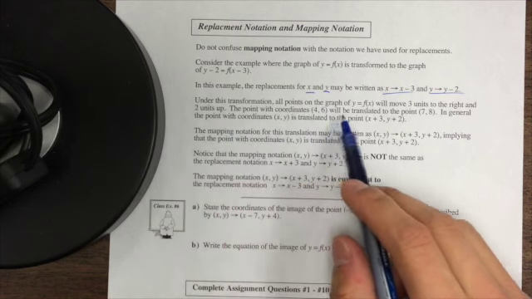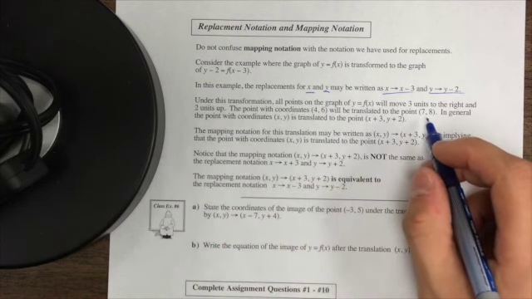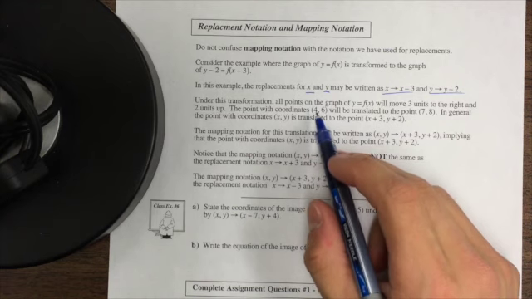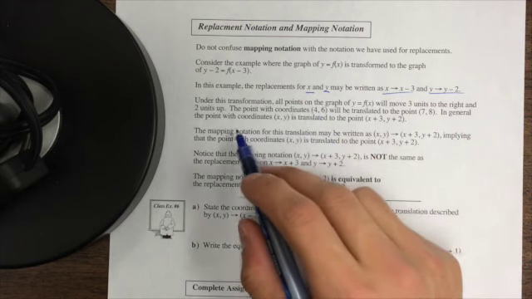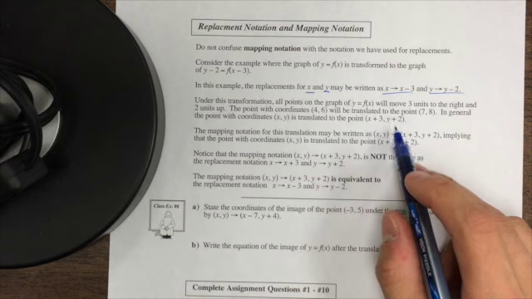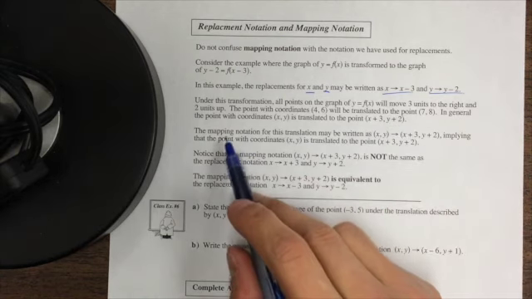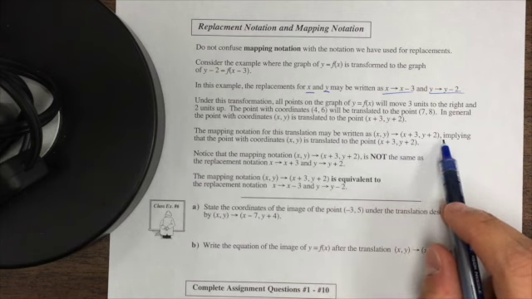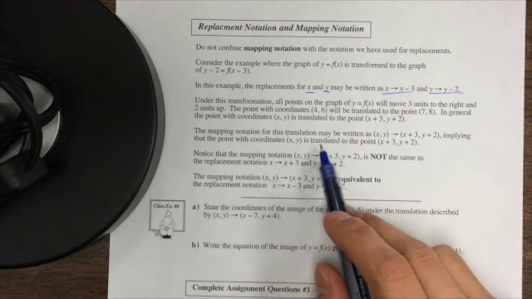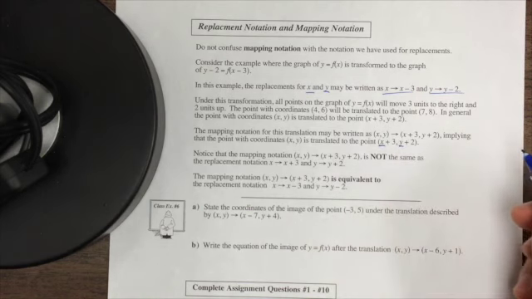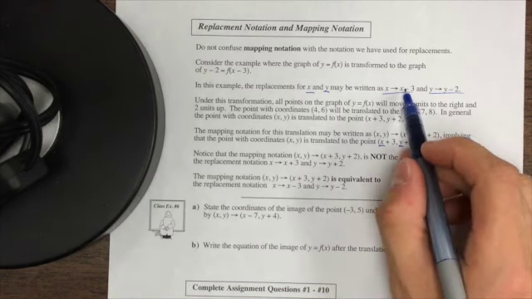The point with coordinates 4 and 6 will then be translated to 7 and 8, because we're going 3 units to the right and 2 units up. In general, the point with coordinates x and y is translated to the point x plus 3 and y plus 2. So the mapping notation may be written as (x, y) goes to (x plus 3, y plus 2), implying that the point with coordinates x and y is translated to whatever your value of x is plus 3 and whatever your value of y is plus 2, depending on the parameters indicated.